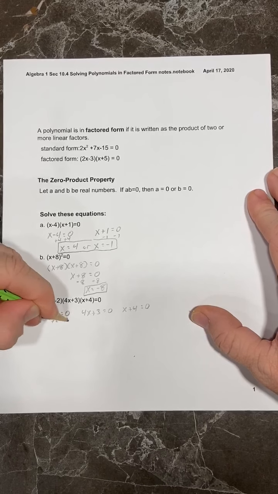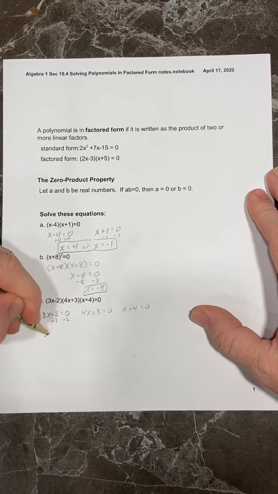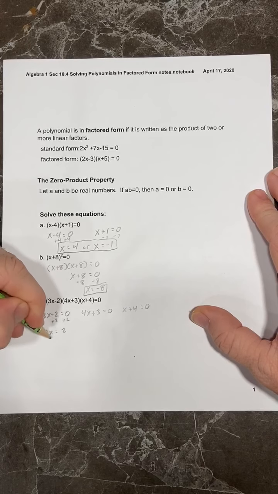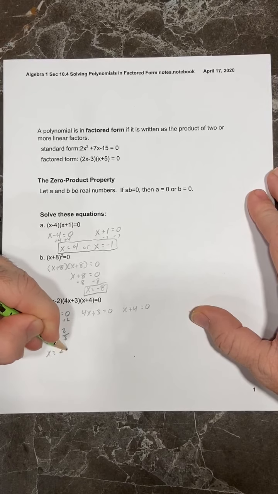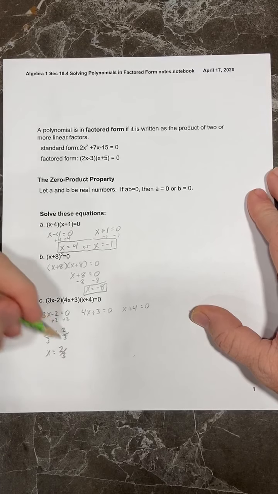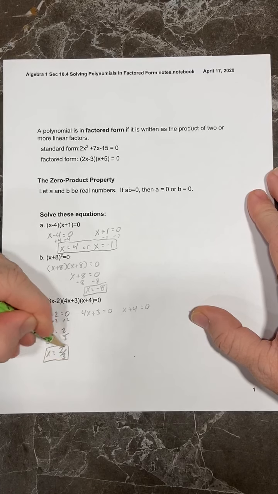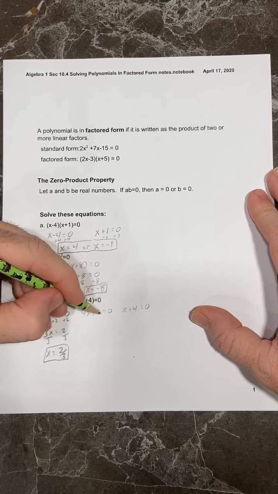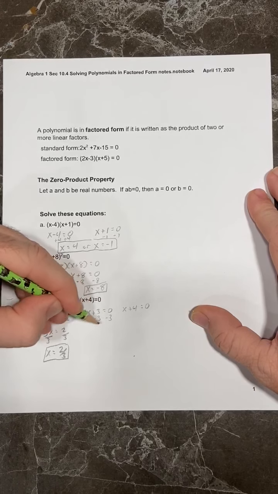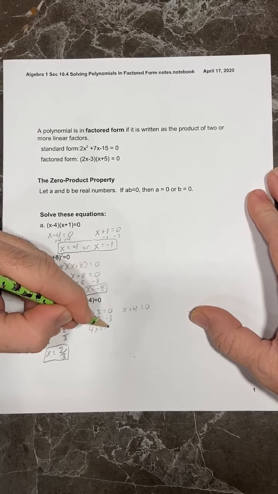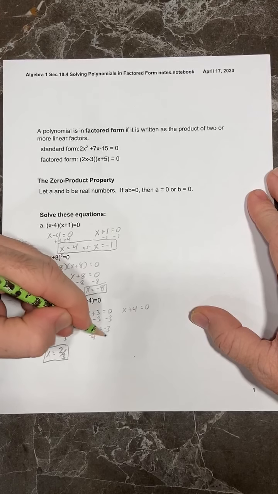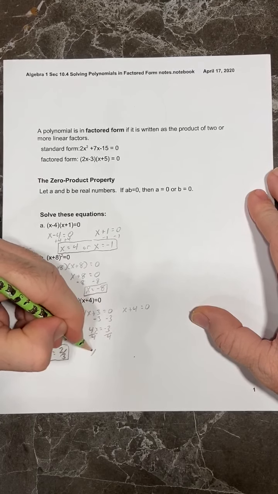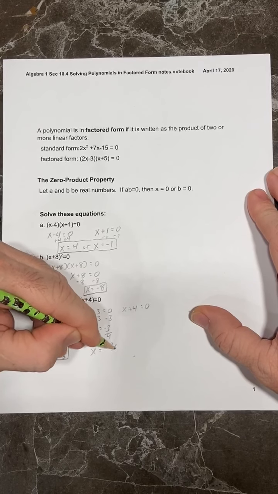So add the 2. So 3x equals 2. Divide by 3, or x is 2/3. 4x plus 3, subtract the 3. 4x equals negative 3. Divide by the 4. x equals negative 3/4.